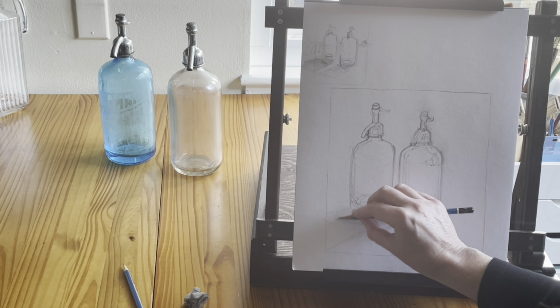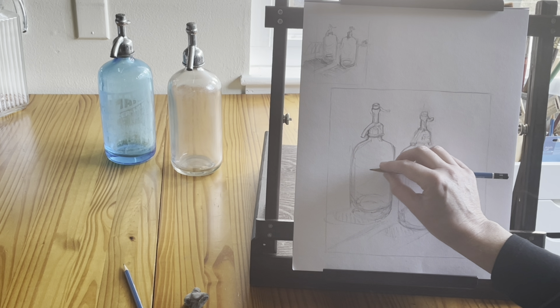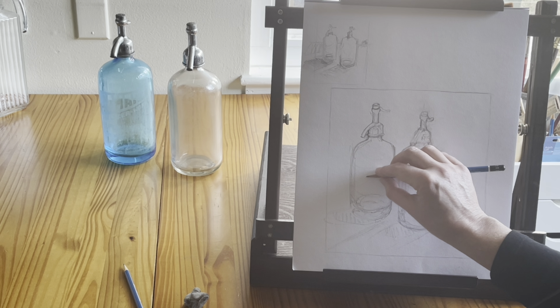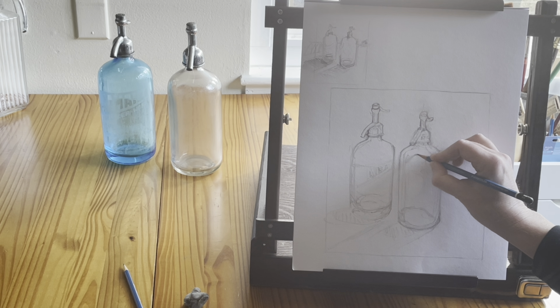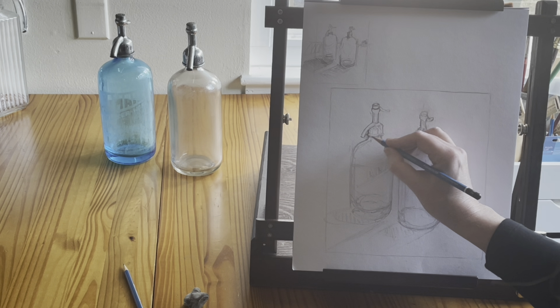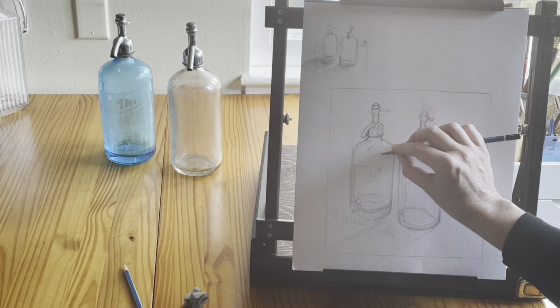And I'll also add some labels, some little detail of reflections from the nozzle heads on the seltzer bottles, and also reflections of the window on the bottles themselves. And that can give some more dimension to the piece.